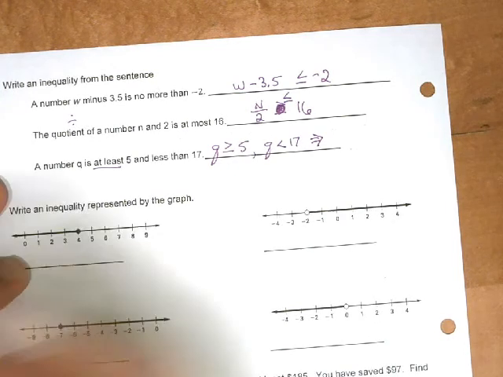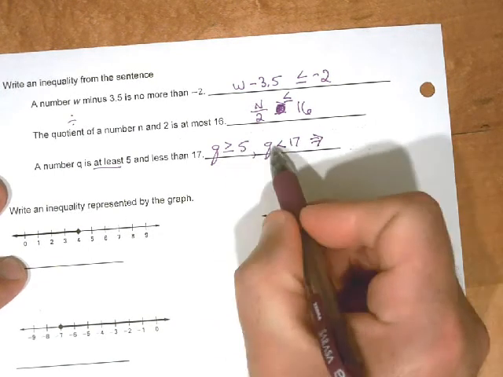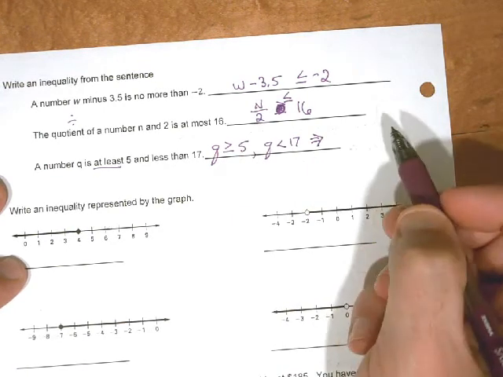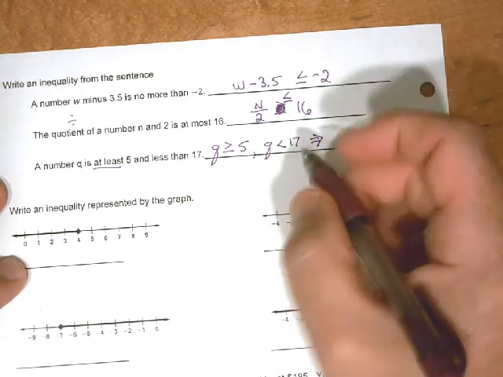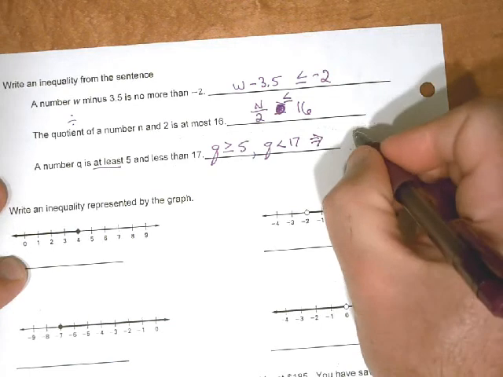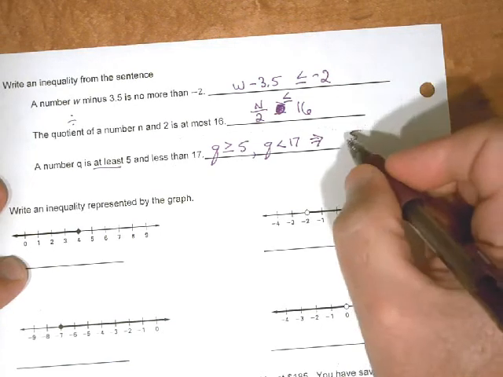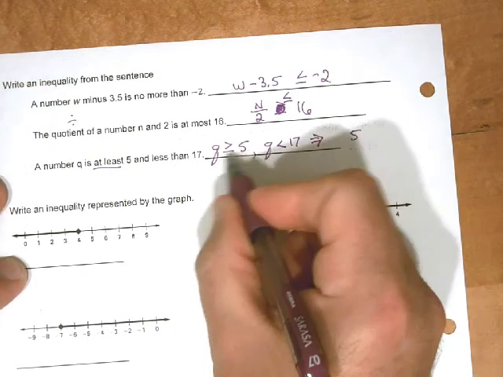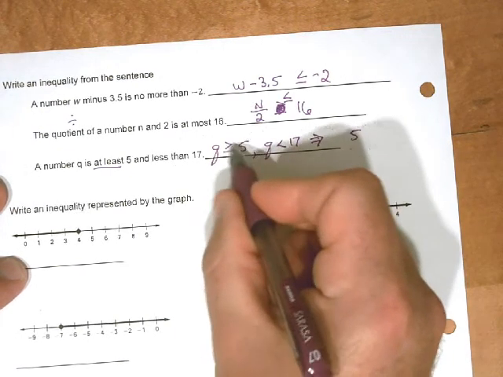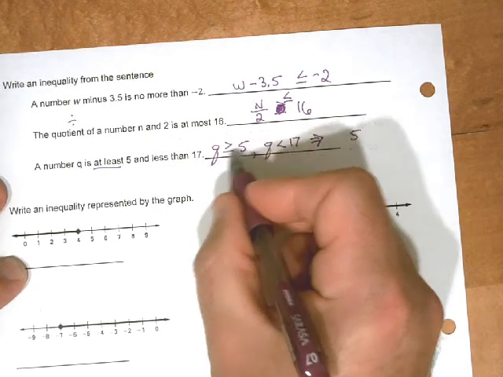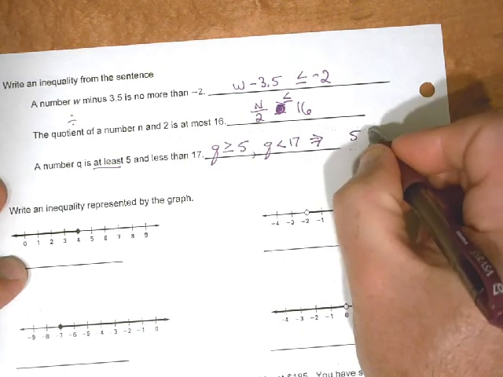Now, when you have two inequalities, as I mentioned on the front side, we can leave them separated like this, but we can also clean it up into one inequality structure. You'll have the smallest number first. So 5 is my smallest number, and Q is going to be put in the middle. To put Q in the middle, I have to switch this all around.